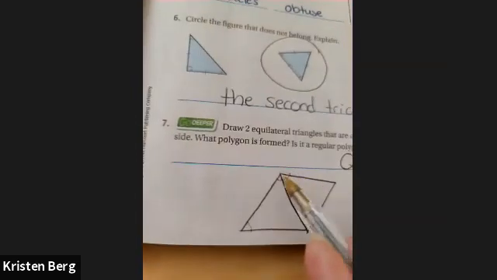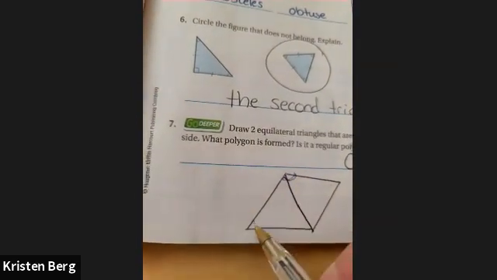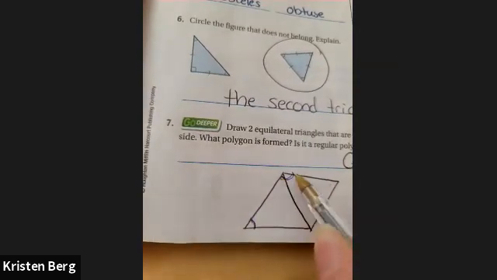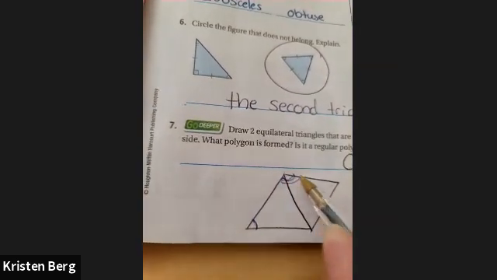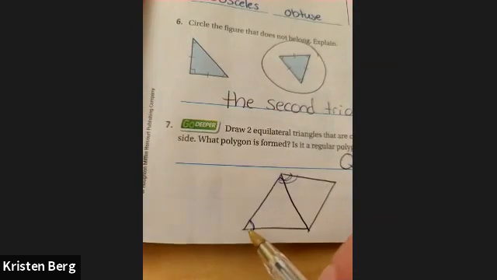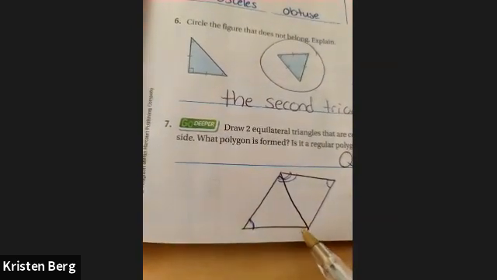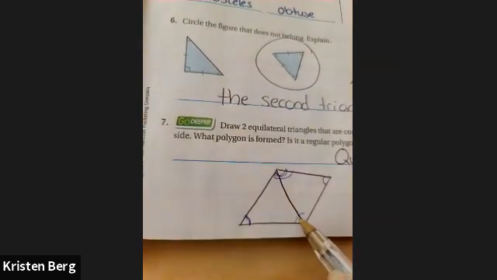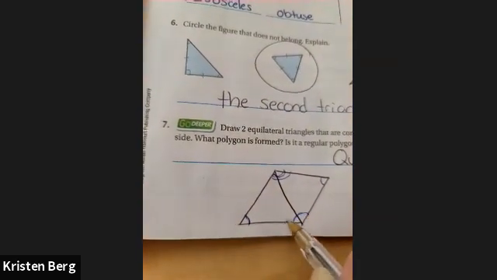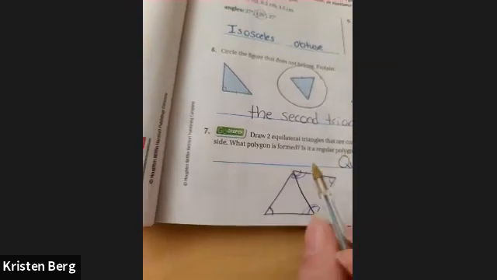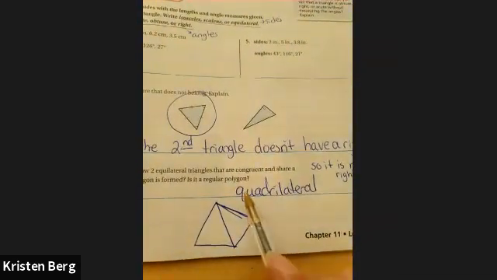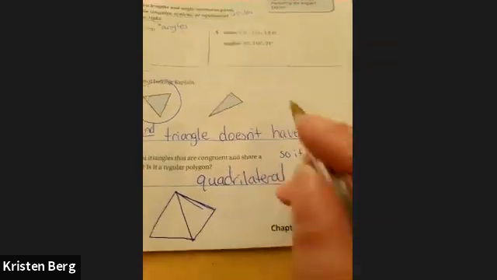If you look here at this angle and this angle, they are definitely not the same. So this one should have two, and then this one only has one rainbow. Same thing here, that would be your one. So therefore, is it a regular polygon? No, it is not.